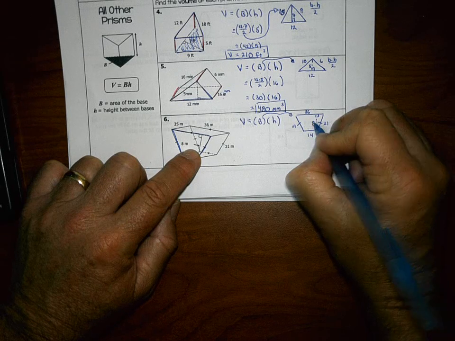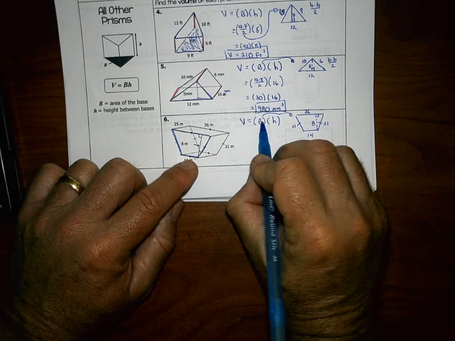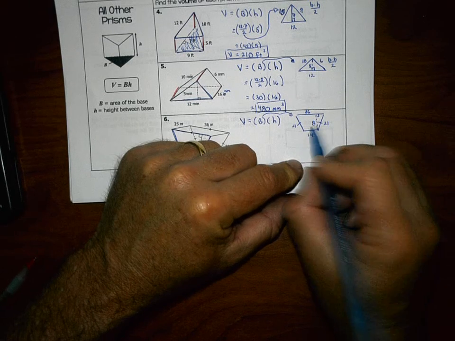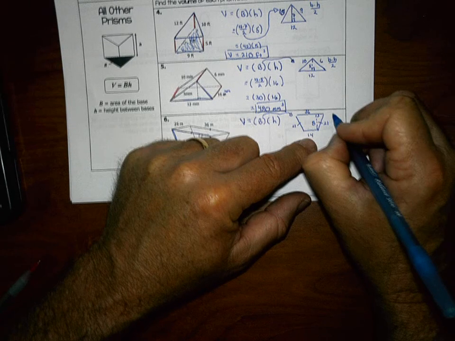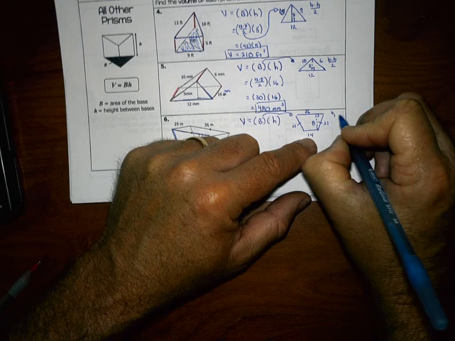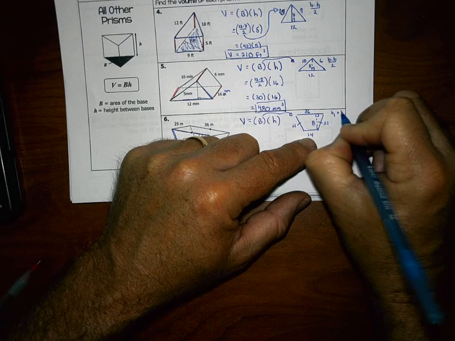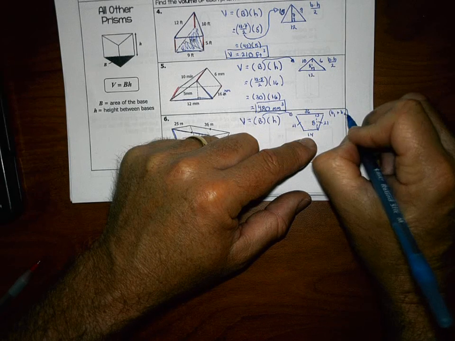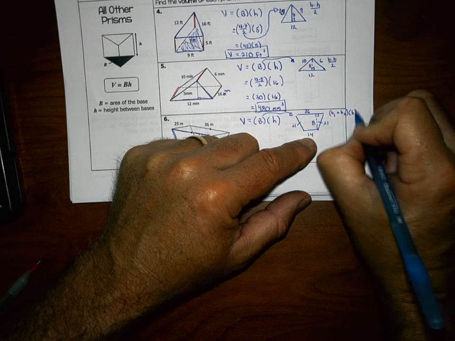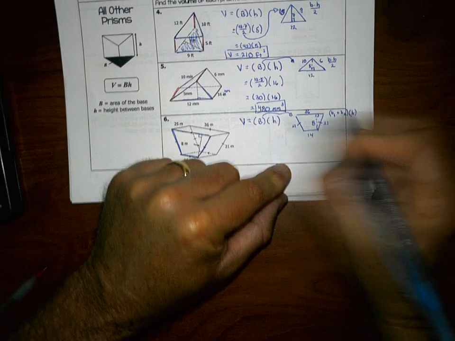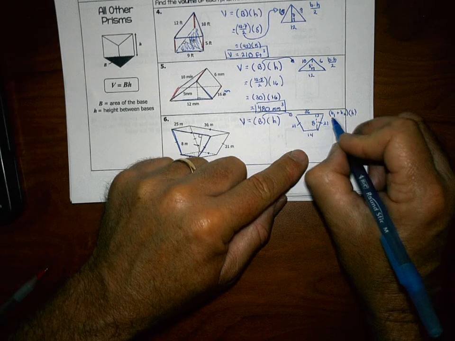So to find the area of the base, which is capital B, I need to find the area of this trapezoid. So how do you find the area of the trapezoid? Well, remember the formula for a trapezoid is you take one of the bases and add it to the other base, so base 1 plus base 2. So you add up the two bases, then you multiply it by the height of the trapezoid. Now remember, that h is different than that h. That's the height of the prism. This is the height of the trapezoid, and then you divide by 2.